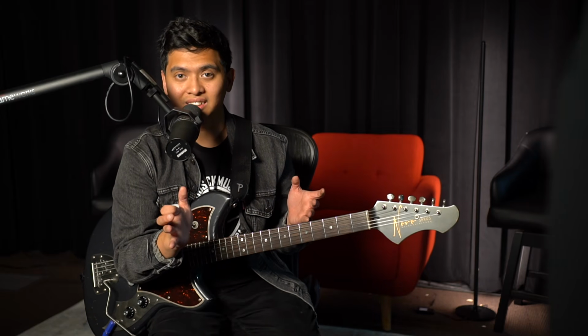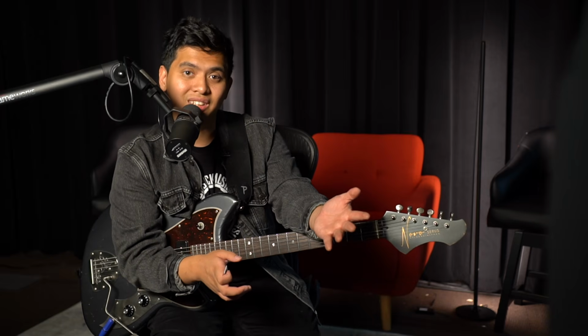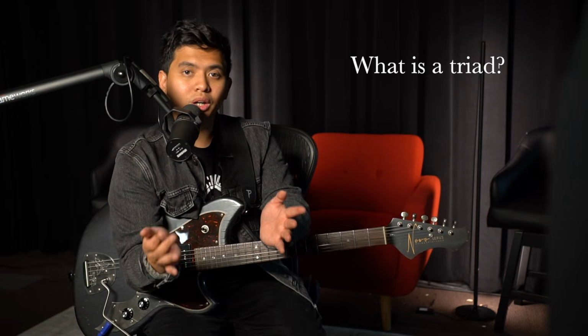So let's start off with triads and how I use triads and how you can start off with triads in your playing and how triads can be used not only for rhythm playing, but you can use triads for creating your own parts and also playing rhythm and lead at the same time if you're the only guitar player, just like how I did in part 1 where I used triads as the only guitar player. So what is a triad?